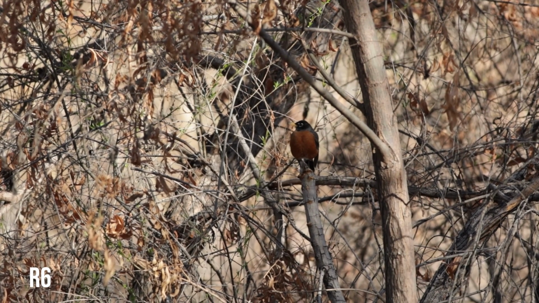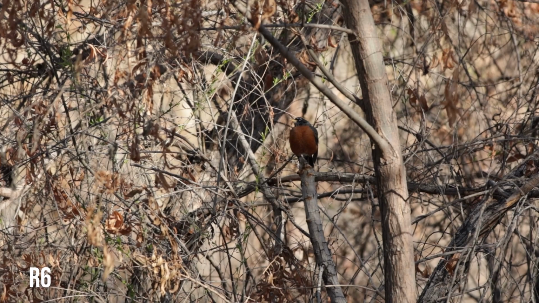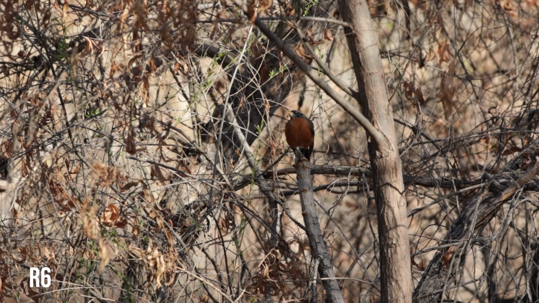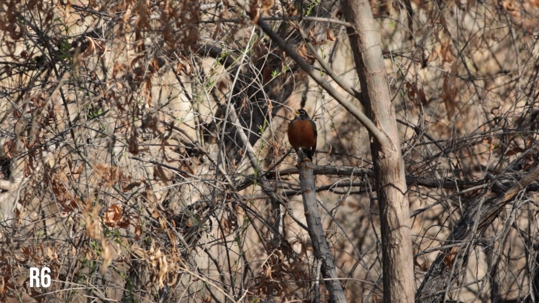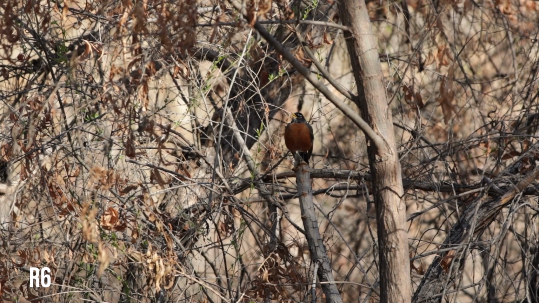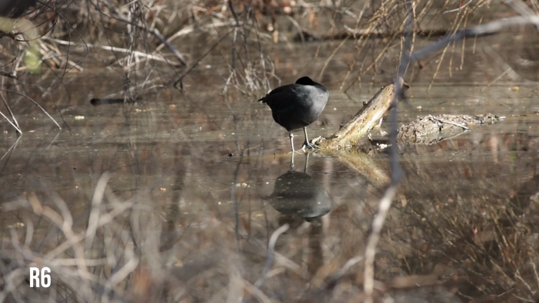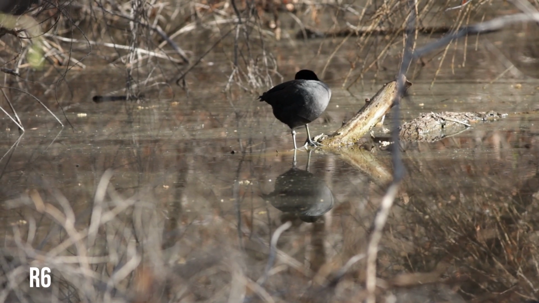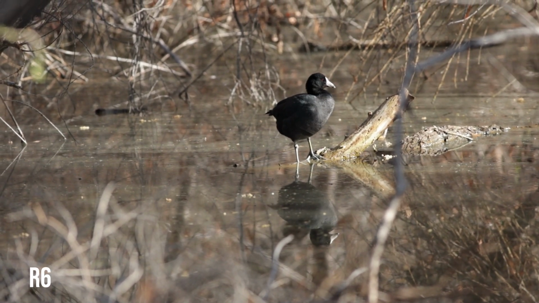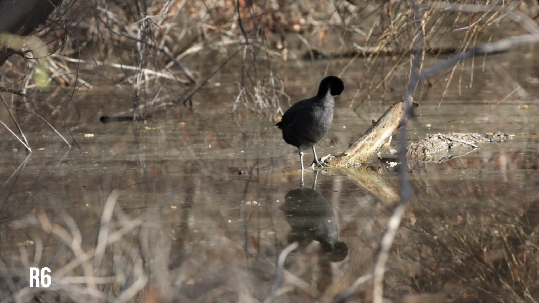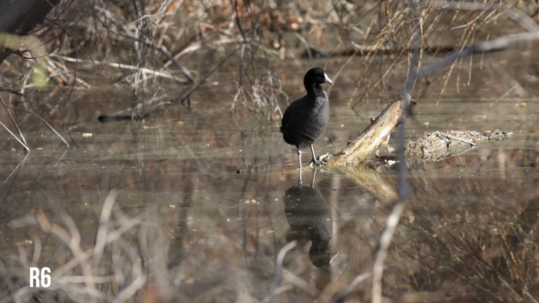And then again, the robin, the camera was locked on to the robin's eye, and I was probably about 75 yards away here, and just using the in-body image stabilization. And then another American coot. And I think I had this sitting on top of my backpack as well.